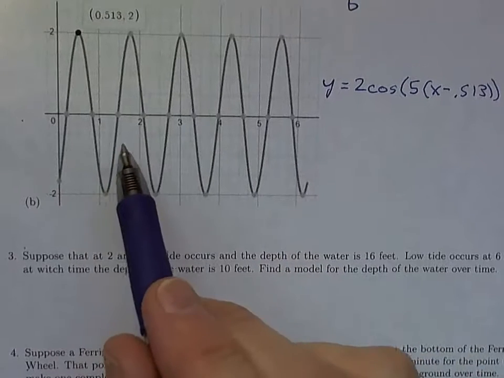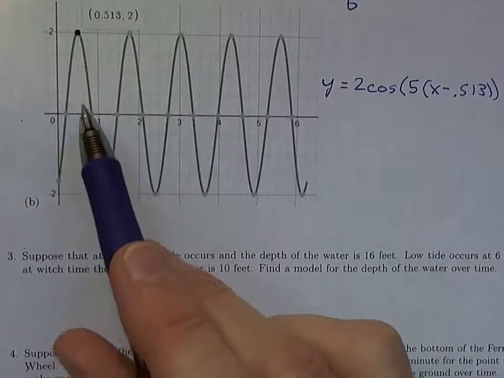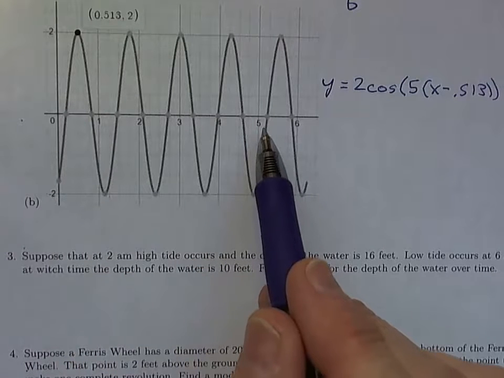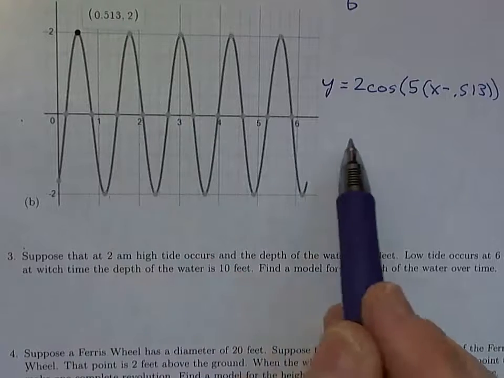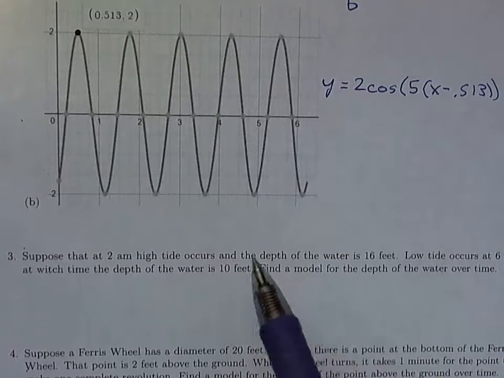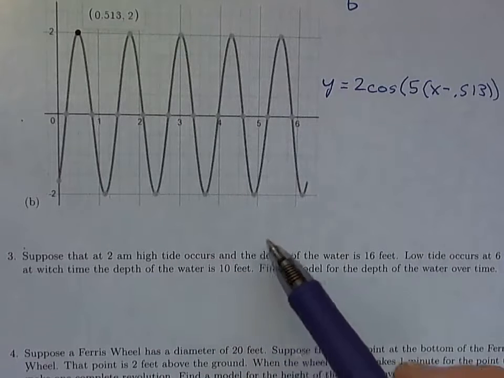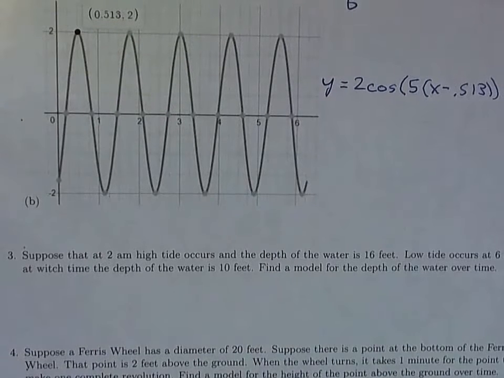Now, like I say, there are infinitely many models that would describe this graph. But we're looking at this, and a simple one is just what we've done here. We've got these ready-made little structures of sine and cosine, and all we have to do is find the specific parts, the A, the B, the C, and the D.